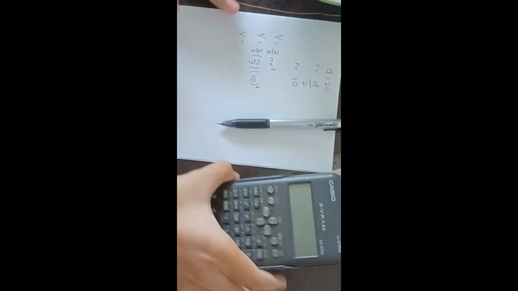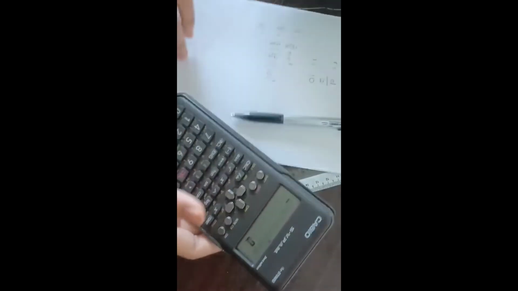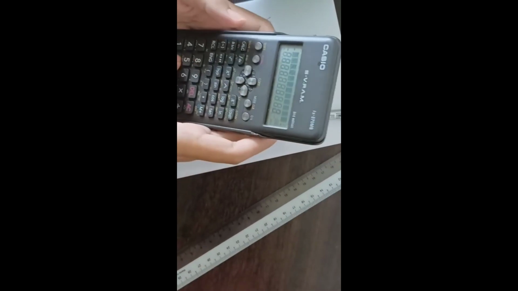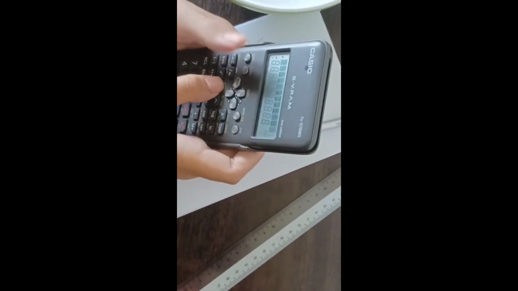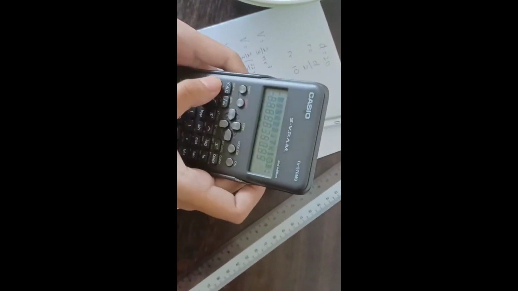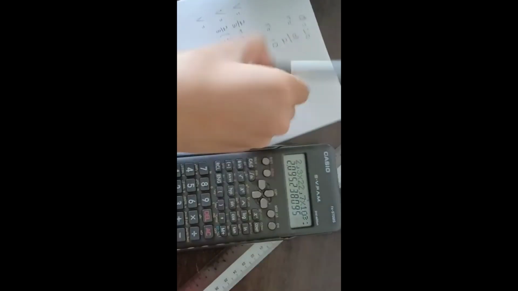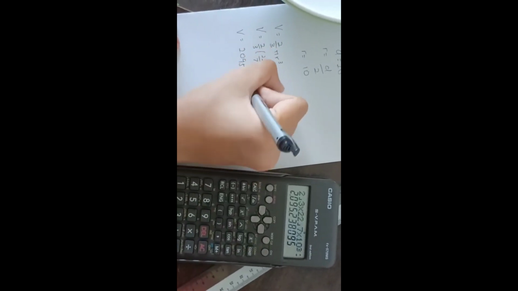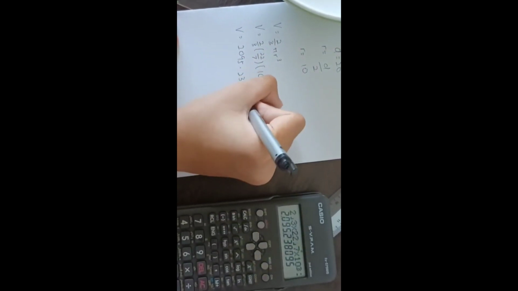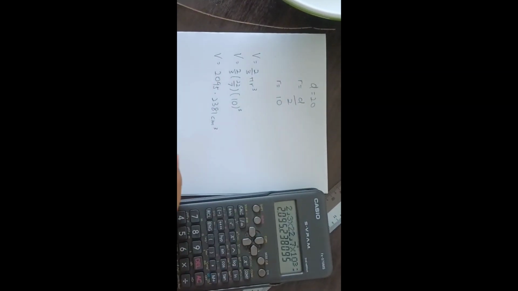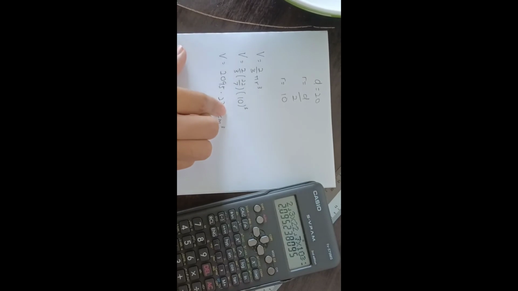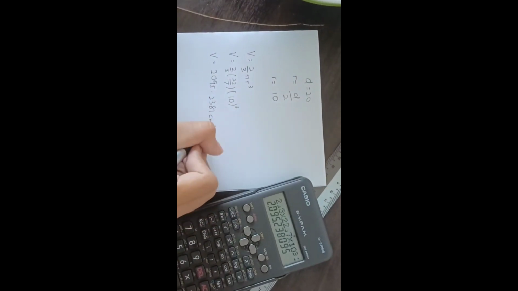We use the calculator to calculate 2/3 times 22/7 times 10 cubed. We got 2095.2381 centimeter cube. This is how to calculate the volume of a bowl. Thank you.